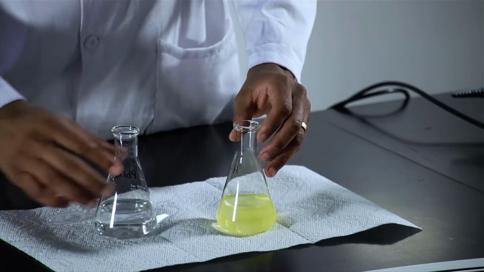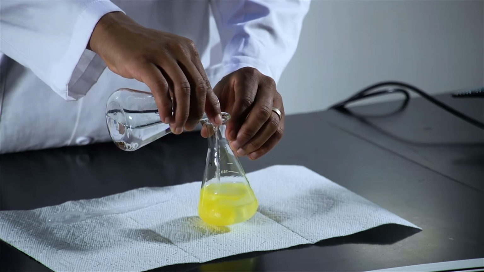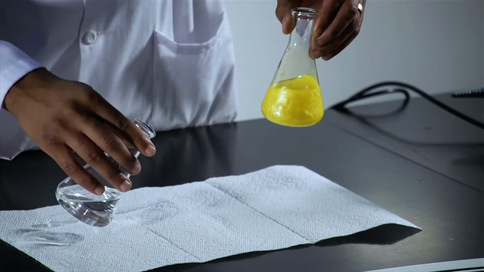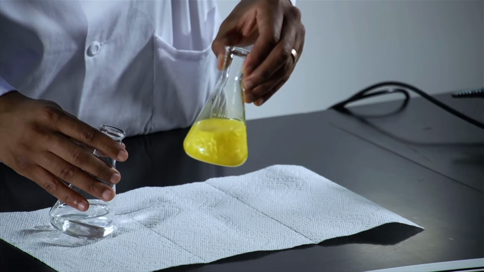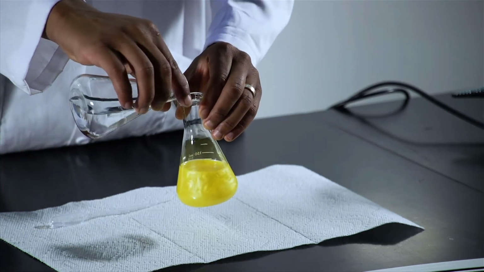Once you add enough drops there, you can actually dump the remaining solution and mix them together, and you start to see a nice slushy slurry of compound inside of the solution. So you can see that nice golden compound there.